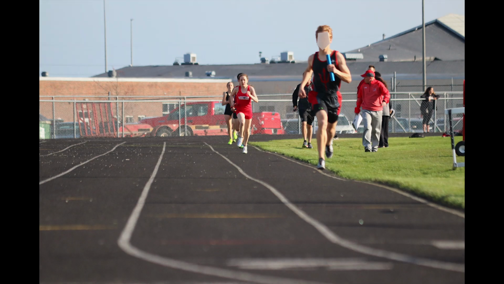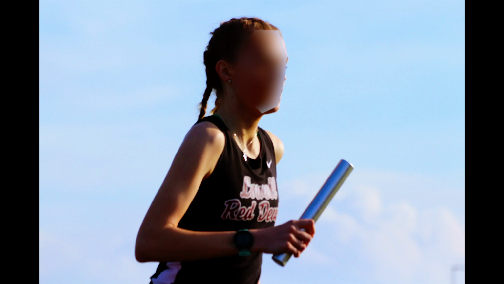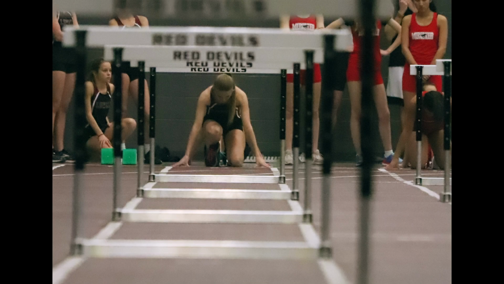Maybe get down low, literally down to the track level, and get some pictures as runners are coming that way. Try different camera angles just to sort of spice things up. All right, that is your composition option.